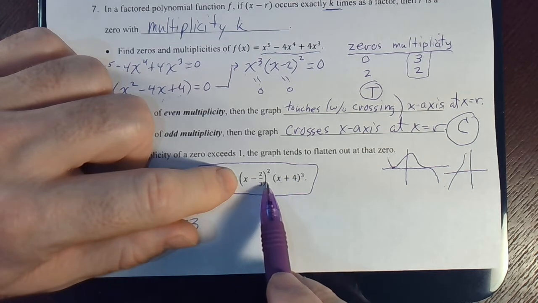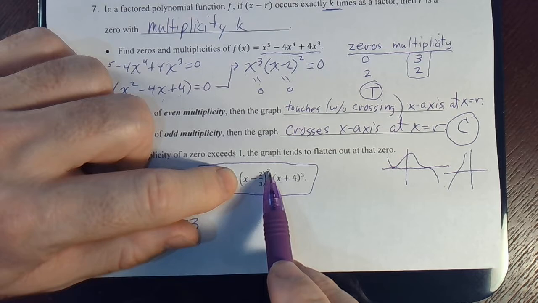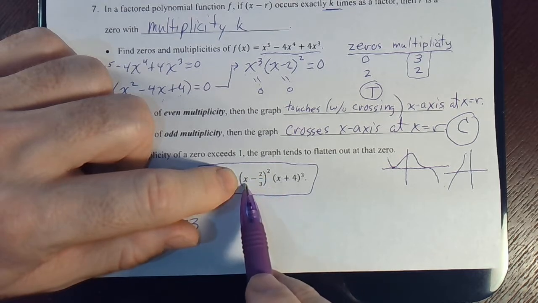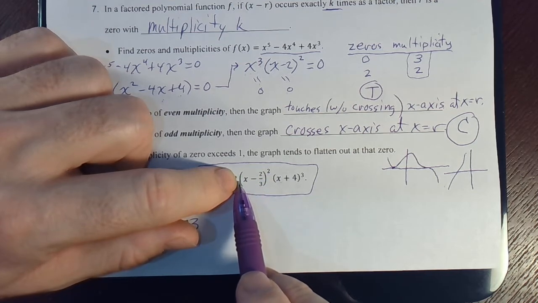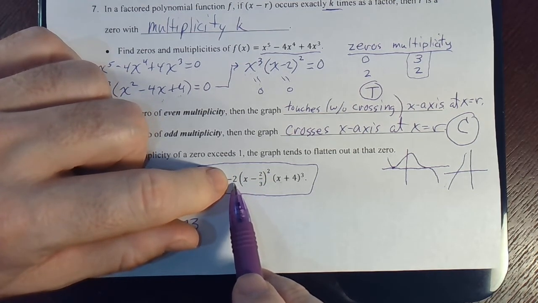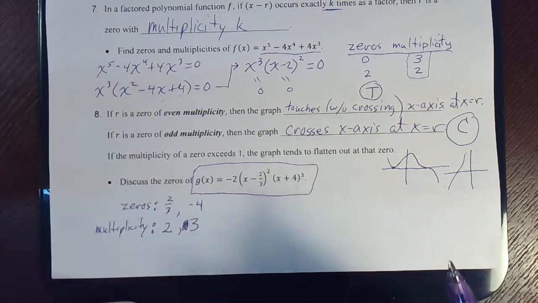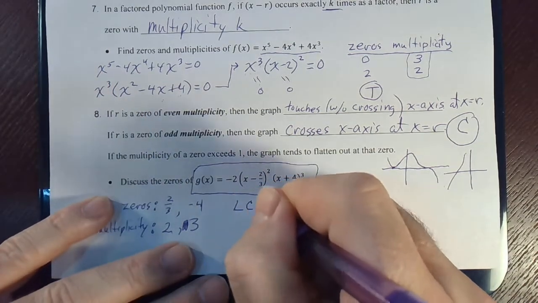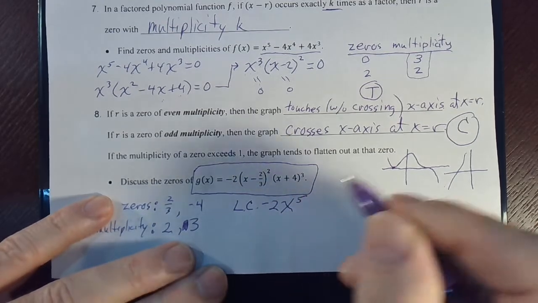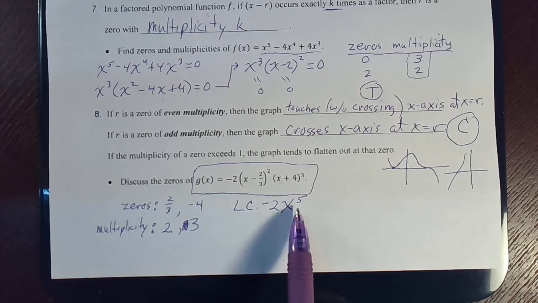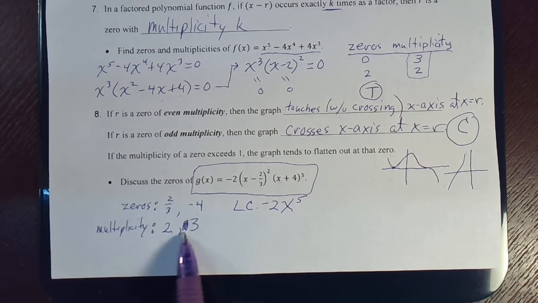The first term of this, if you multiplied it out, would be x squared. What would you get then when you multiply the x squared by the x cubed? You'd get an x to the 5th power. So the leading term is going to be x to the 5th times this guy. This is going to be multiplied through by everything. So the leading term would be -2 x to the 5th power. And that makes sense, 5th power, because notice the multiplicities were 2 and 3, which add up to 5.